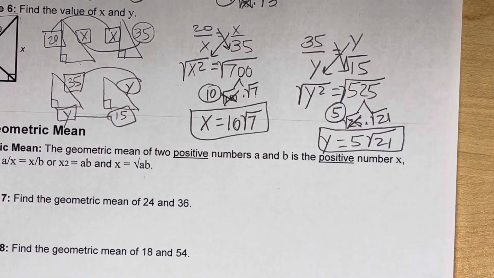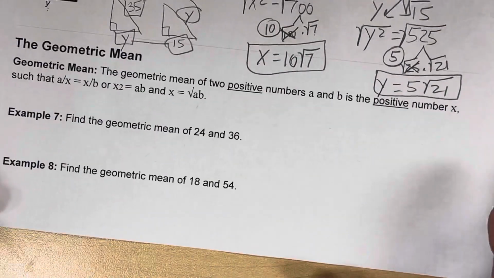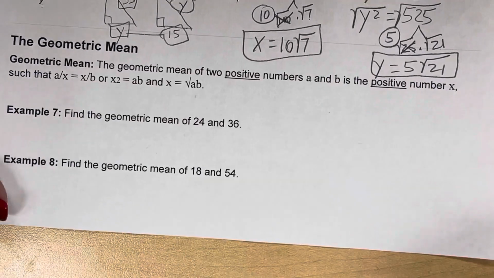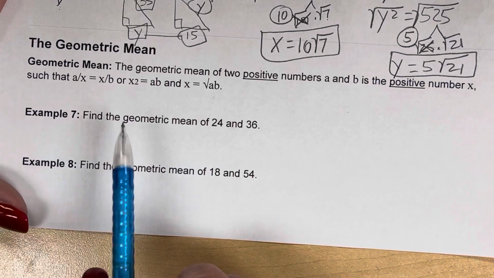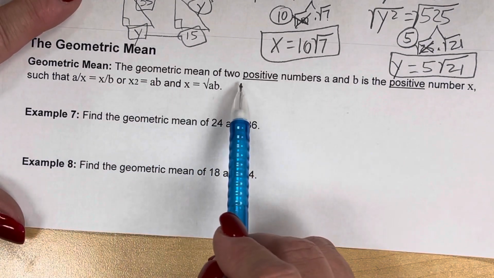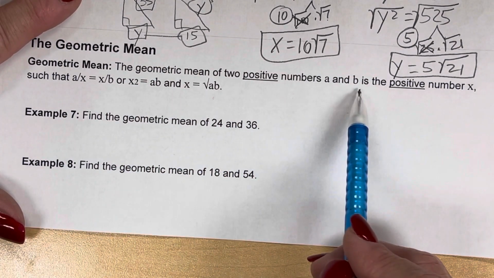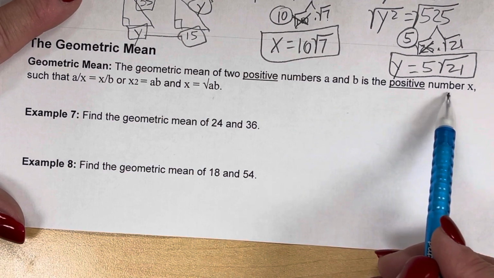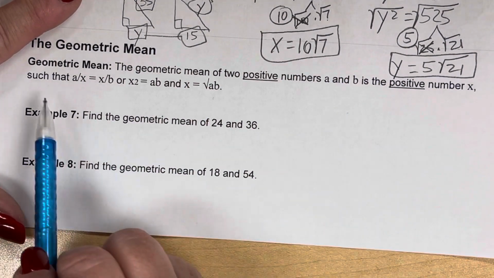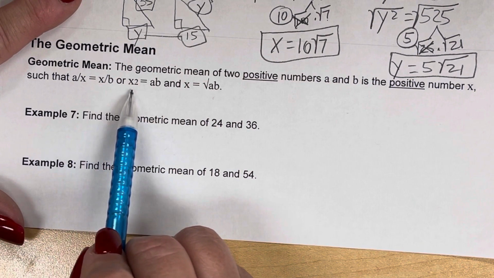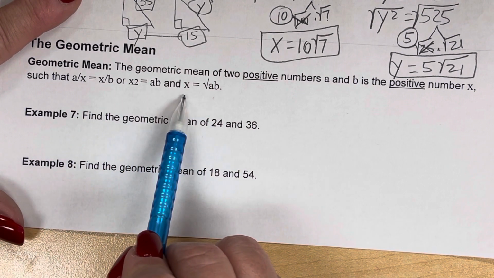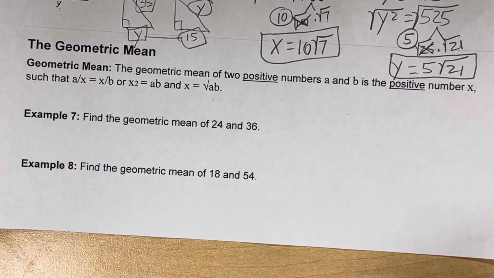Whew, okay. Now, something easy is this, the geometric mean, okay? So let's just talk about that a minute. The geometric mean of two positive numbers, a and b, is the positive number x, such that a over x equals x over b, or x squared equals ab, and x equals square root of ab. I know that sounds so confusing, okay? But this is what that means.